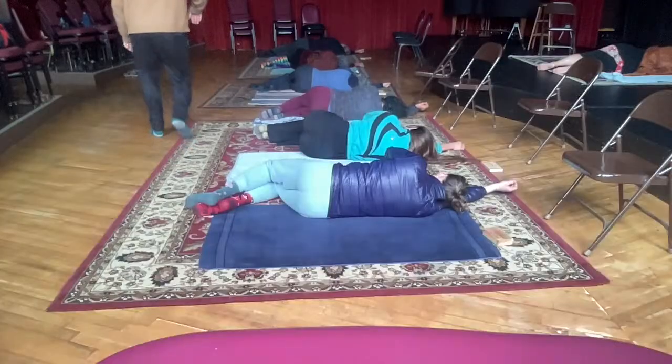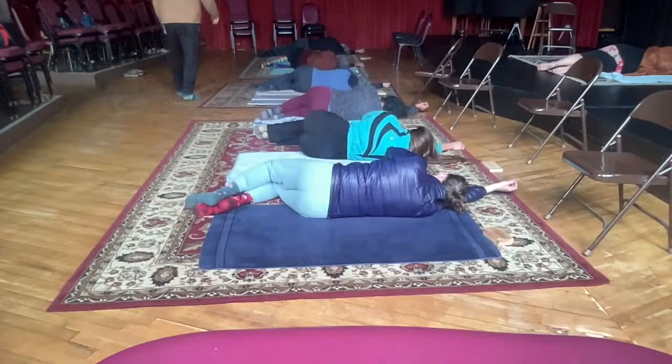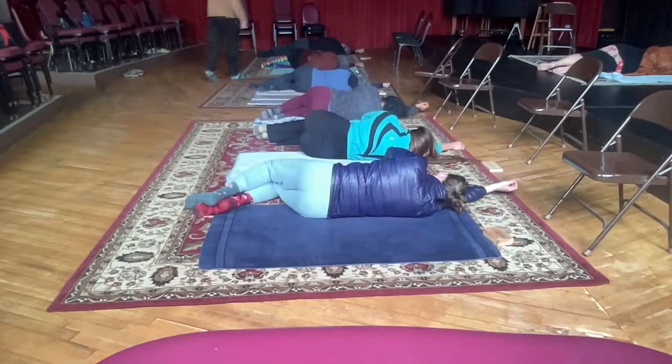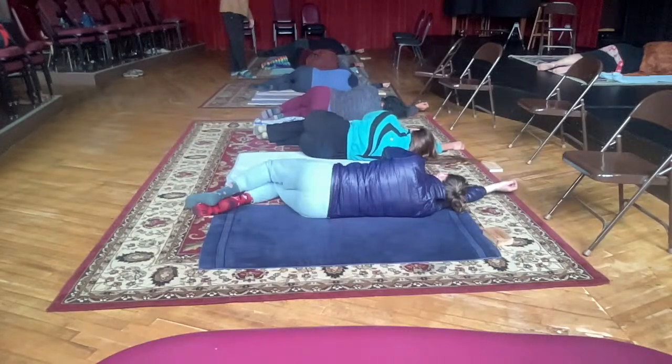And then when you roll your shoulders, roll your shoulder and roll your clavicle, and then roll up onto your fingertips.